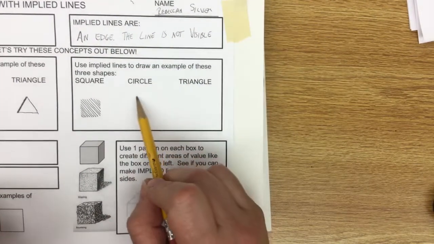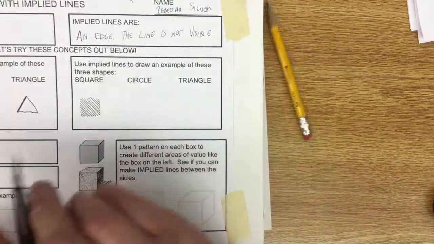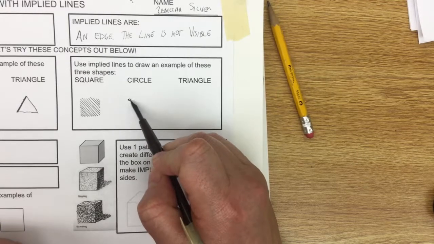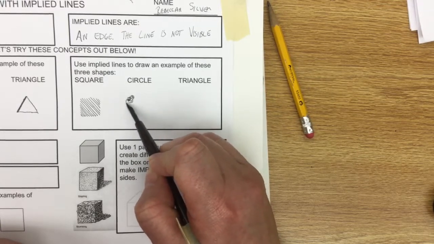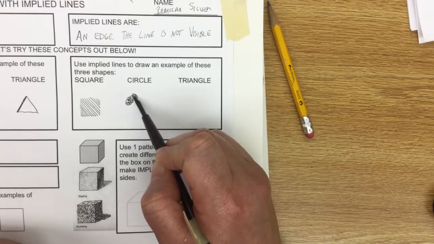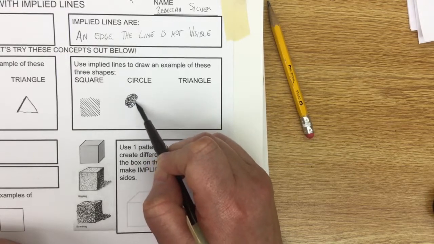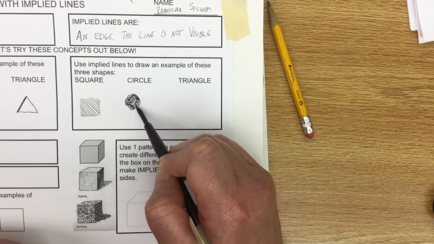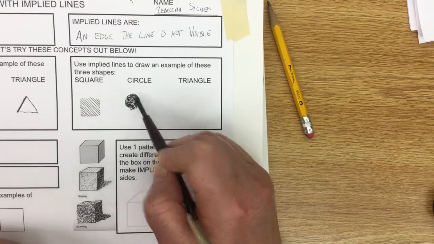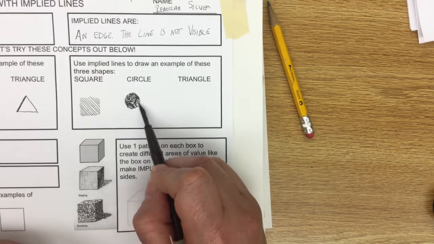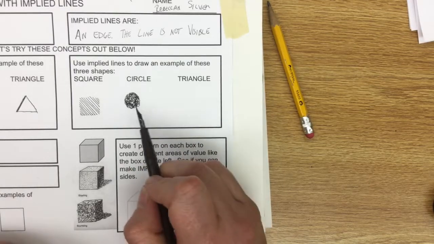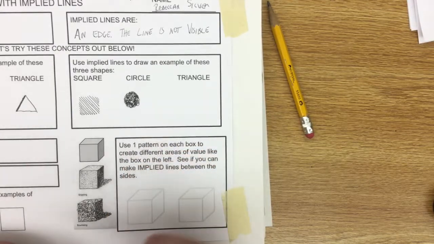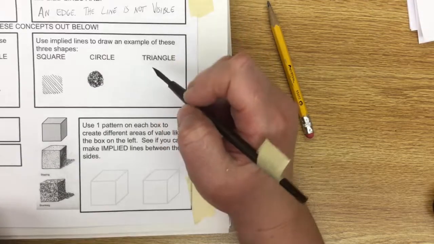Obviously, if I do the same thing with a circle, I'm going to draw a very, very light circle with a number 2 pencil, and I can come in here with, say, a squiggle, and just squiggle this around, and before I know it, I have myself a pretty obvious circle, right? Okay. But again, no obvious outline, it's an edge. So triangle, same deal.